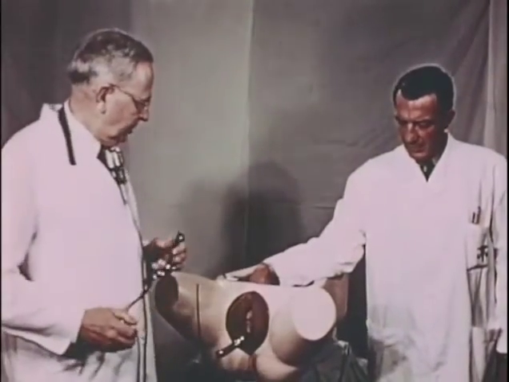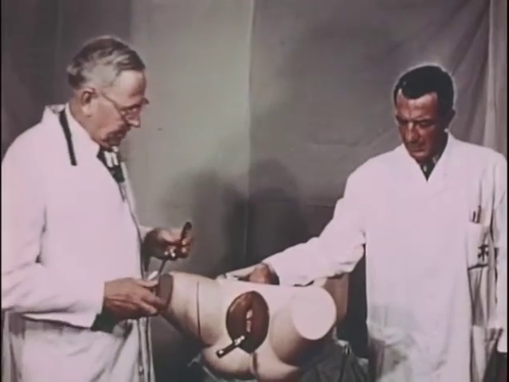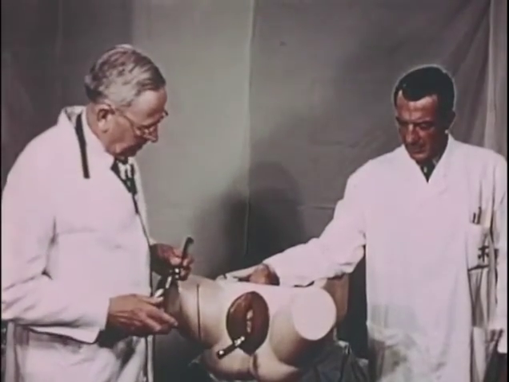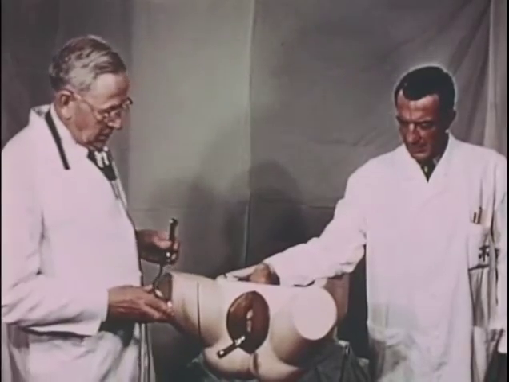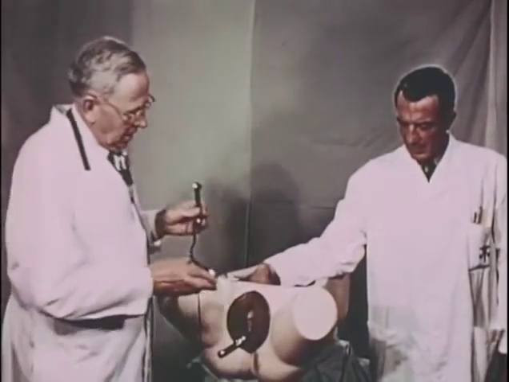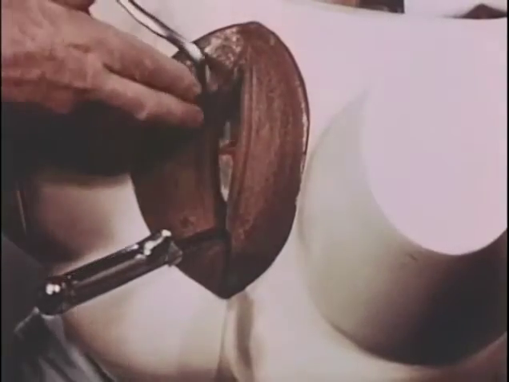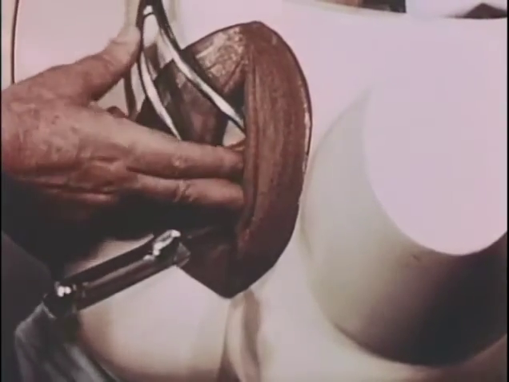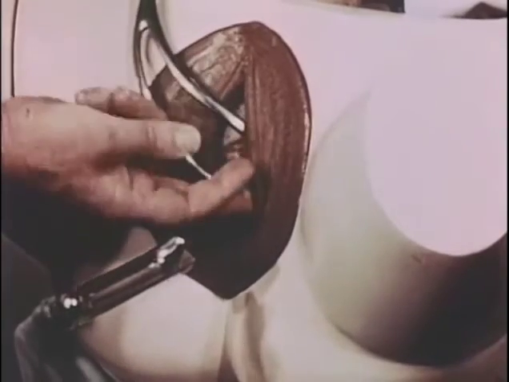Then the operator shifts to the opposite side for the introduction of the anterior blade. The left blade, the handle of which is held in the left hand, is introduced to the left side opposite the baby's left ear.